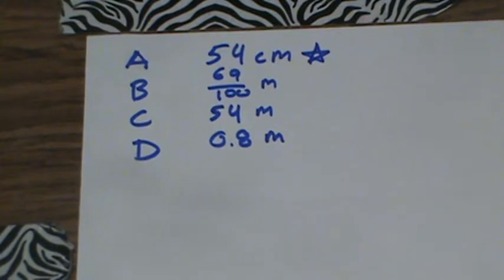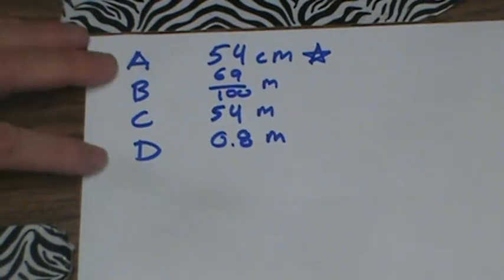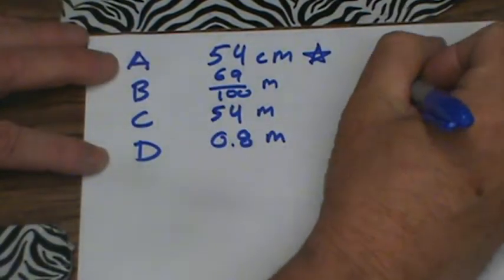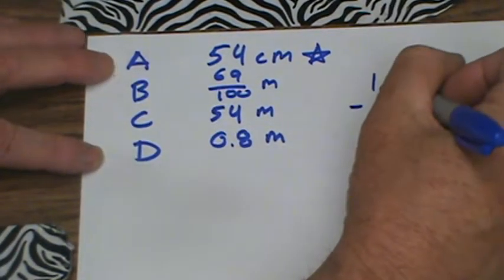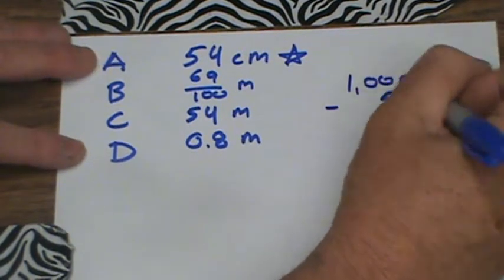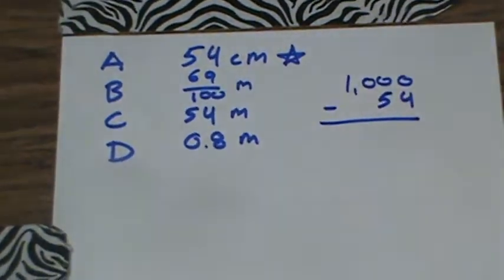They would like to know, the people at Eureka, how many more meters to a kilometer? Well, let's do a little review. 100 centimeters in a meter, 1,000 meters in a kilometer. So we would have to take the number 1,000 and subtract 54. So it'd be 1,000 minus 54. And this is kind of a review for us.